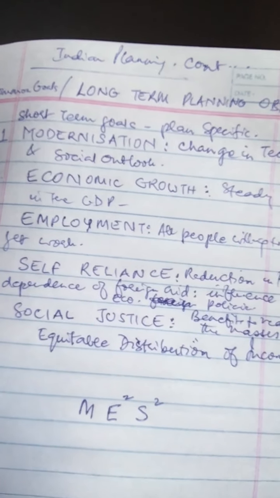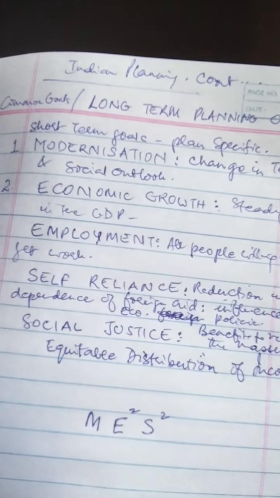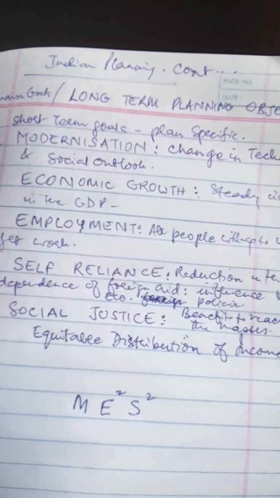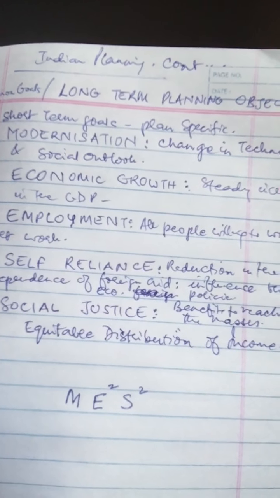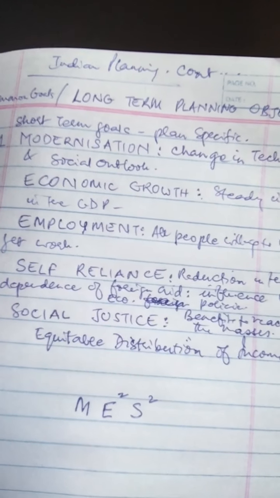So that is employment. We've talked about economic growth, we've talked about employment, so that is MEE done. Now let's take the S. What is S? Let's take self-reliance. Self-reliance implies reduction in the dependence on foreign aid or concessional foreign capital.